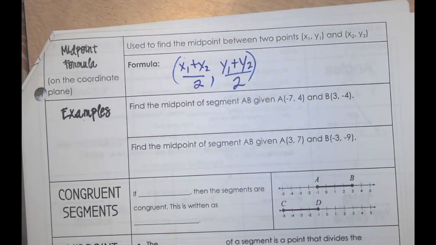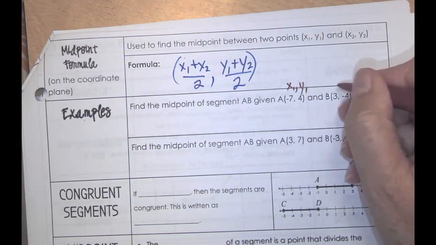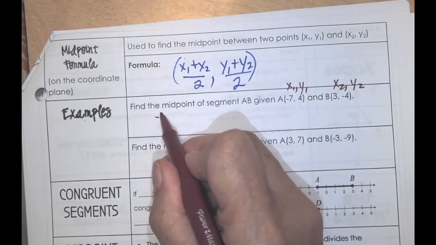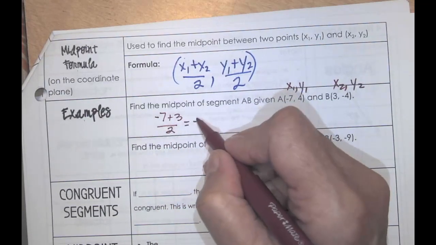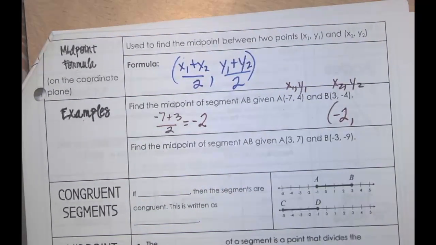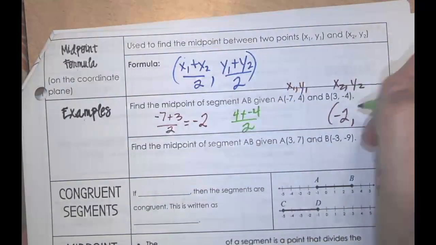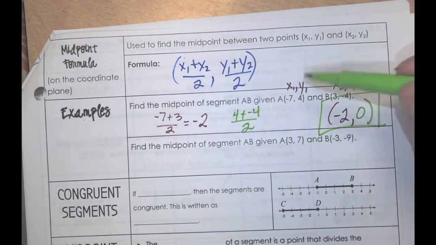So if we look at the first example, find the midpoint of AB. You could call this x1, y1, x2, y2, it doesn't matter which. But you add the 2 x's, -7 plus 3 over 2. That's -4 over 2, which is -2. Then you add the 2 y's. So for the y, we've got 4 plus -4 over 2, but that's just 0. So here's your midpoint. The point -2, 0 is halfway between these.